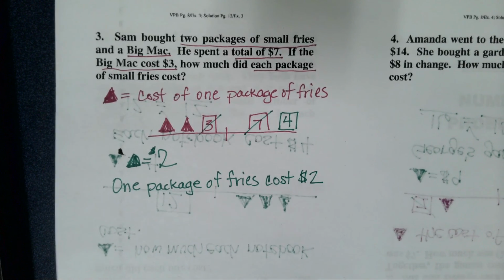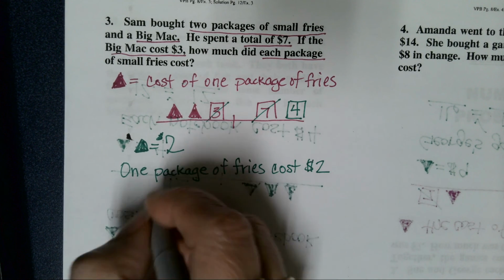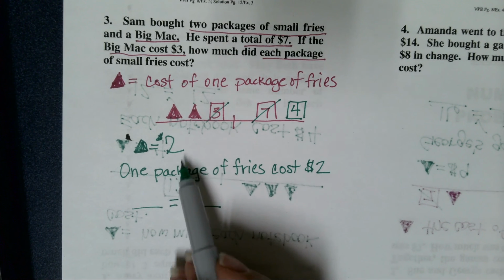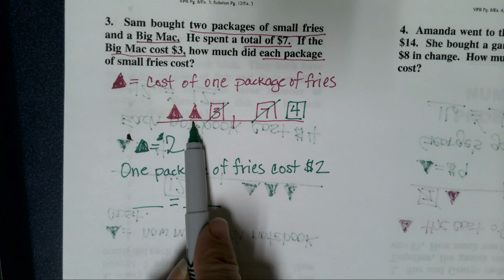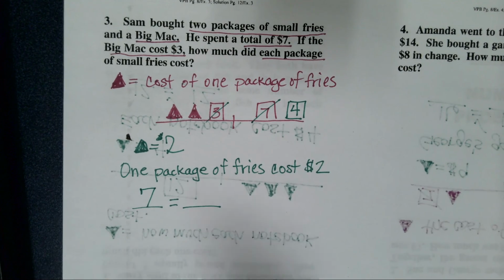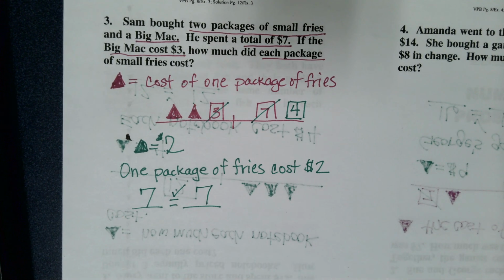Are we done now? Not quite. We still need to do the check. So if pawn is equal to 2, we have 2 plus 2 is 4. 4 plus 3 is 7. That's our solution for the left. And we only had a 7 on the right, so that is a check.